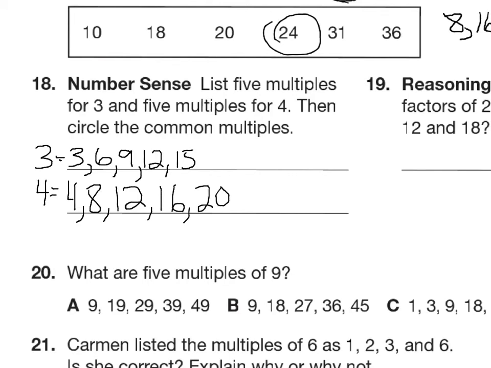20. Alright, so do we have a 3 and 4? That does not make any sense. Do we have a 3 in the multiples of 4? No, we don't. Do we have a 6? No, we don't. We have a 16, not a 6. Do we have a 9? Nope. Do we have a 12? Yes, we do. So go ahead and circle those.